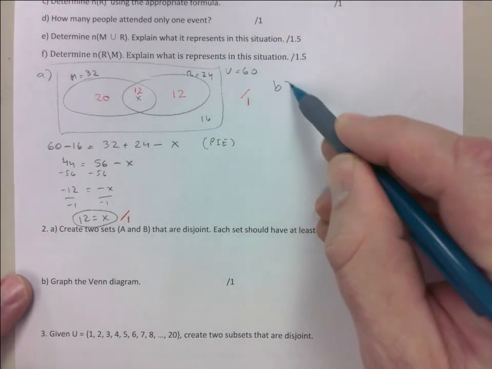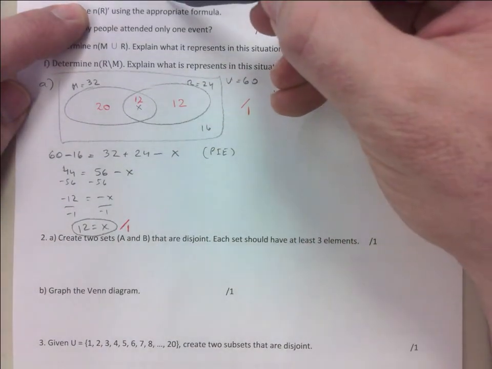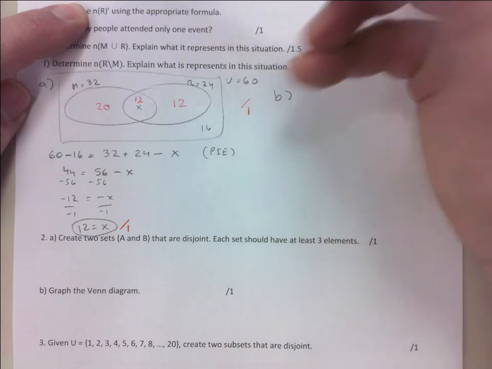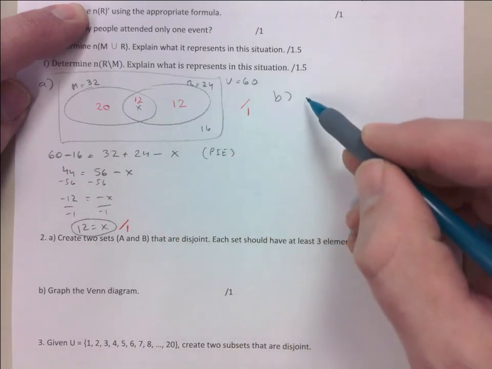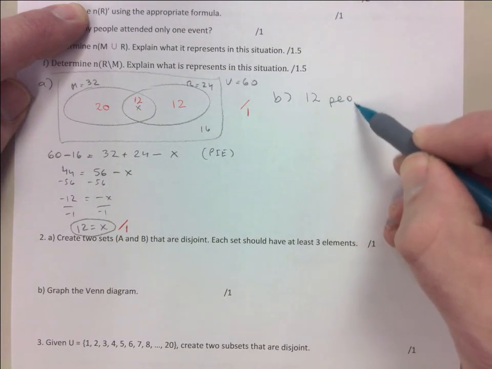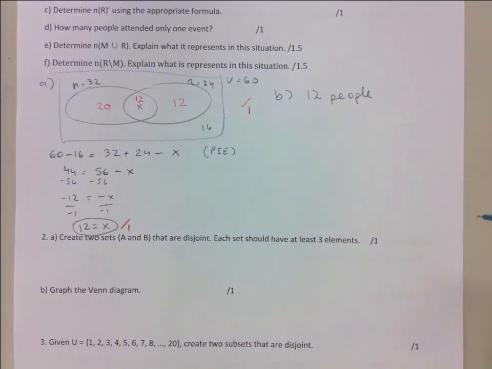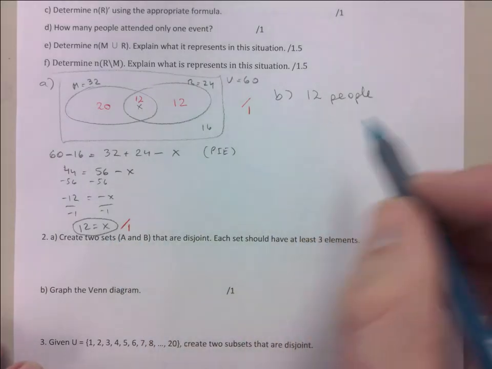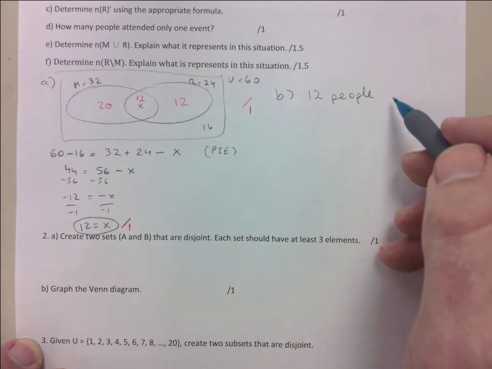So B, determine, oh, I already did this. Show your work. Then I can just state it, right? So that would be 12 students or 12 people. If you've already shown the work, then you just state it because you've already shown the work. So 12 people. That will change the way I assign marks here because of that.